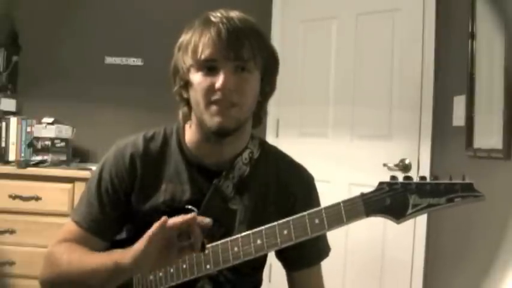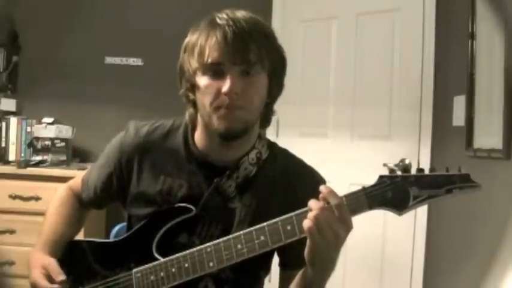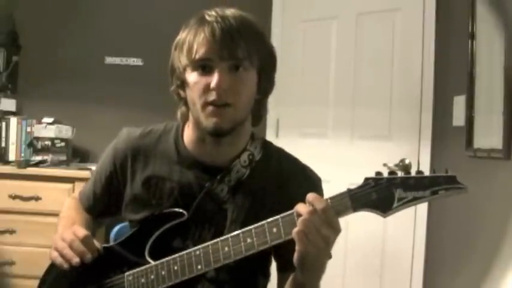So I'm just going to call it the 6th string root, and then tell you guys when those slight changes come into the intro. It starts off on the 3rd fret of the 6th string, and then, like I said, just open 5th, open 4th.